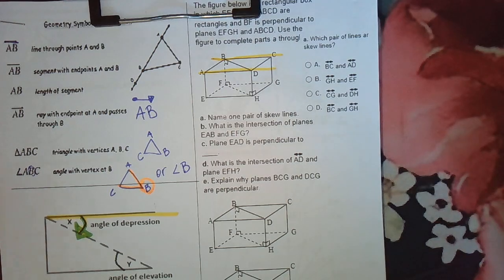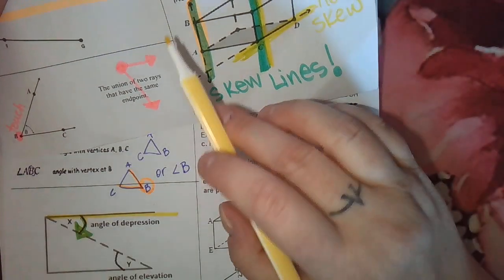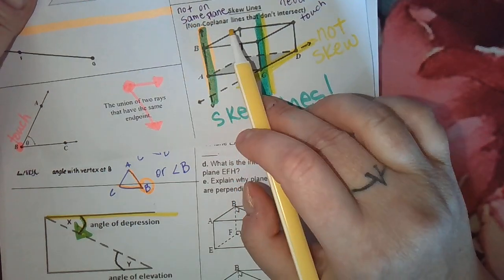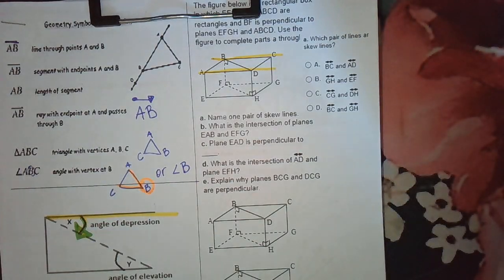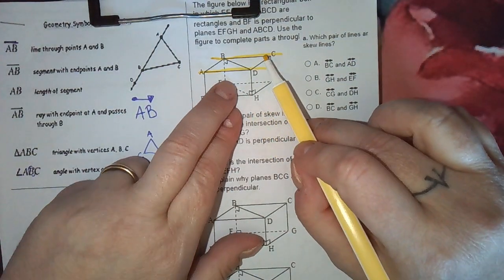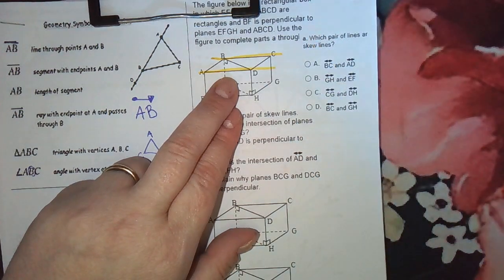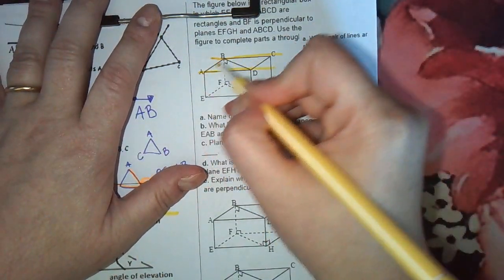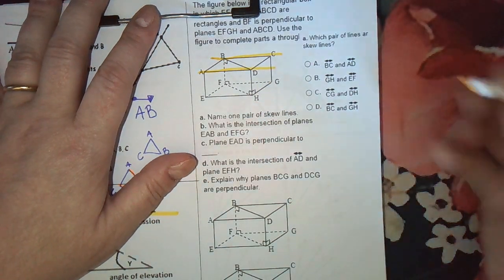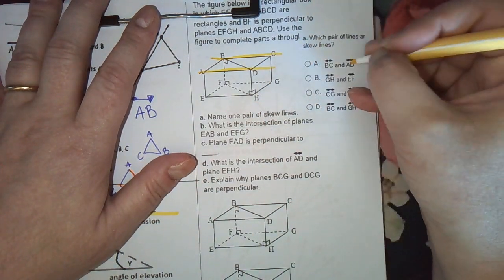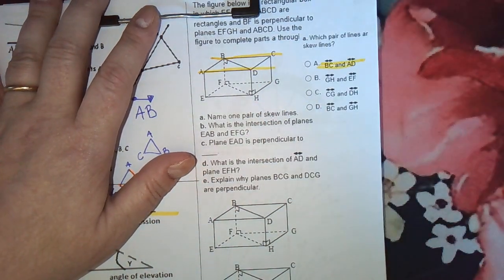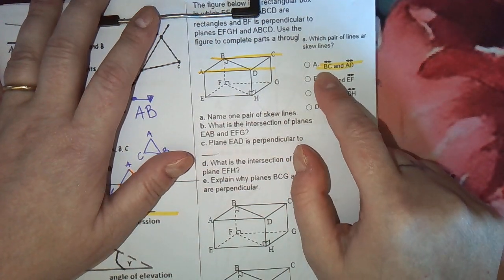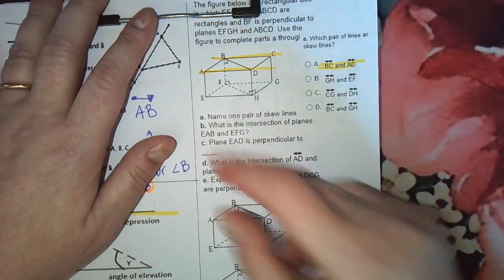To be skew lines, they have to be not on the same plane, but these look like they're on the same plane. They're on that same piece of paper that the top side of the box makes. So those are maybe. We'll have to think about it. If we're desperate, we'll pick that, but they look like they're on the same plane.